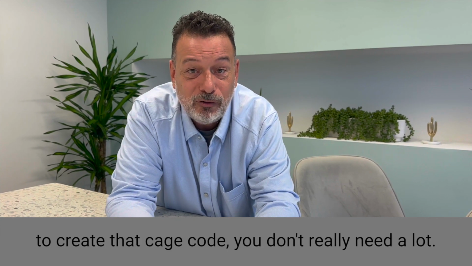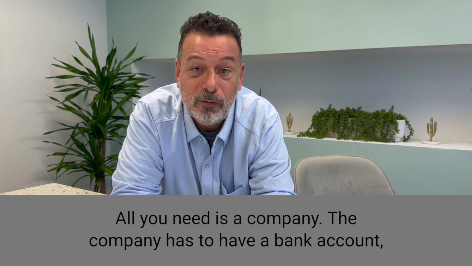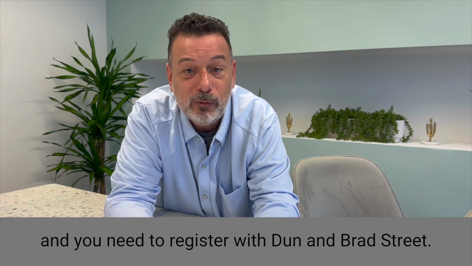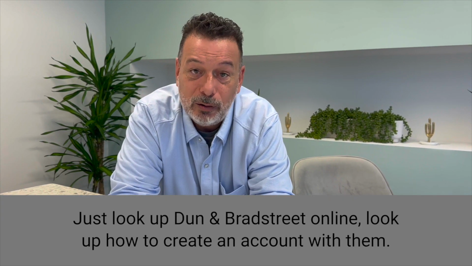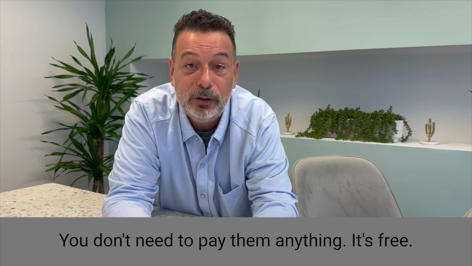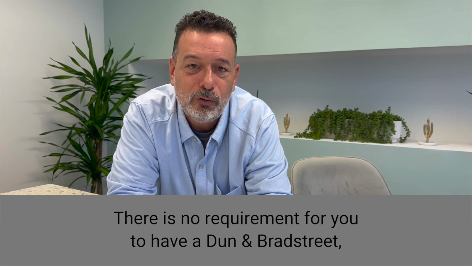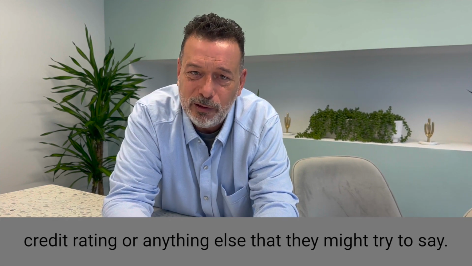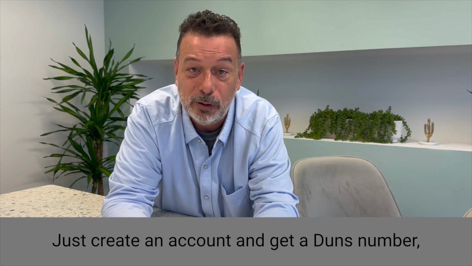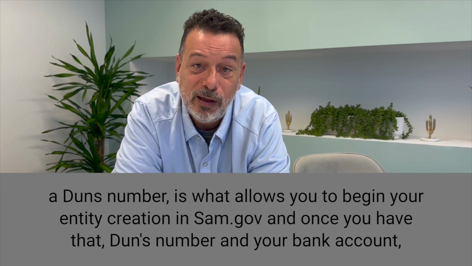Now, to create that CAGE code, you don't really need a lot. All you need is a company. That company has to have a bank account, and you need to register with Dun & Bradstreet. Just look up Dun & Bradstreet online, and look up how to create an account with them. You don't need to pay them anything, it's free. There is no requirement for you to have a Dun & Bradstreet credit rating or anything else that they might try to sell you. Just create an account and get a DUNS number. A DUNS number is what allows you to begin your entity creation in sam.gov.